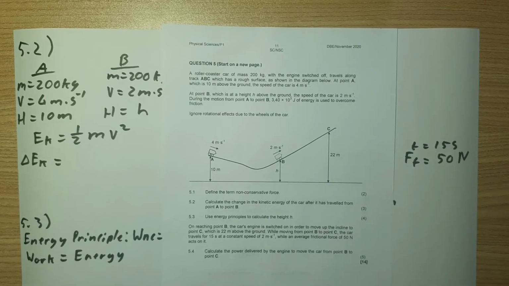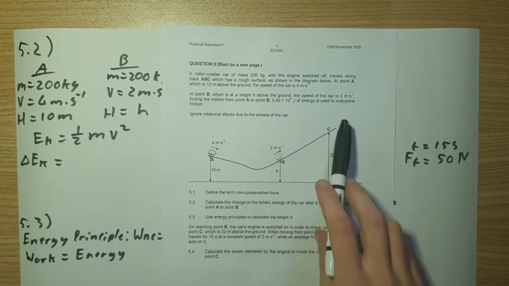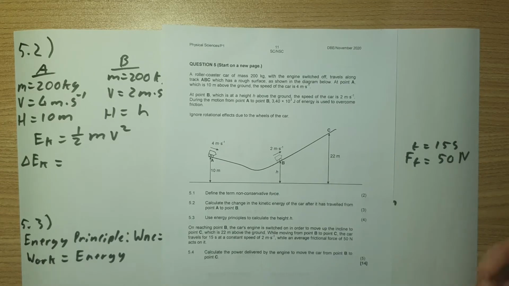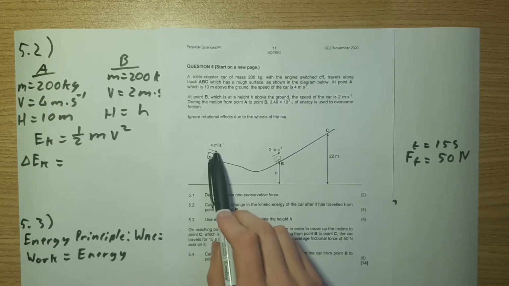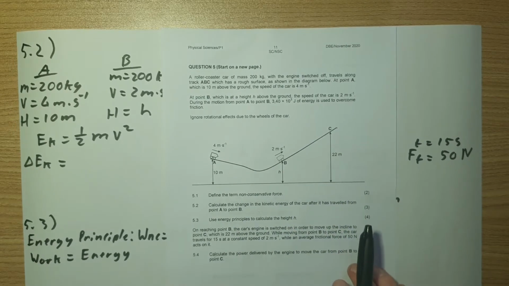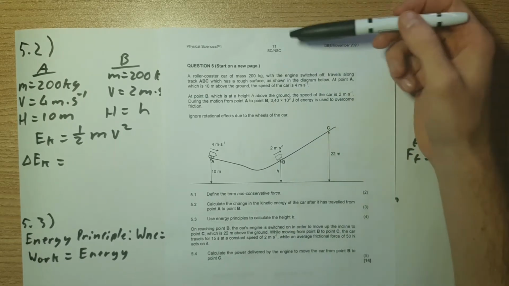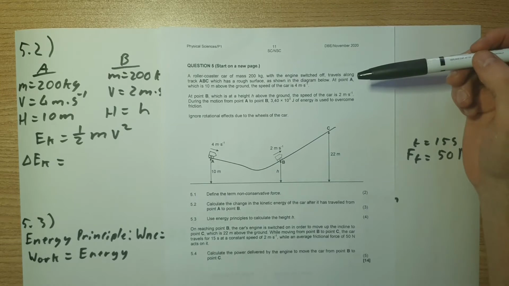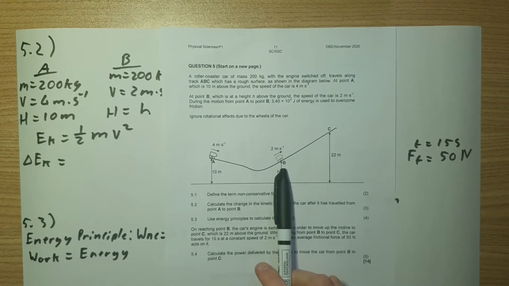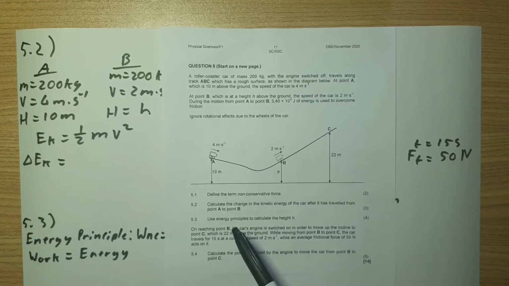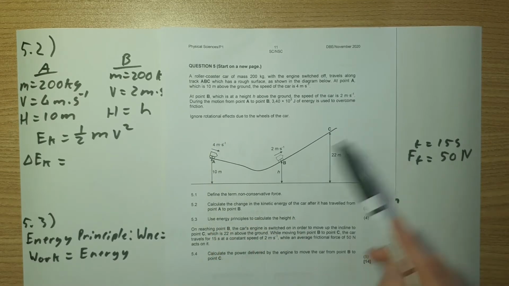So question 5 is looking at a roller coaster, or we've got the cart moving along the path. They've given us that the cart is 200 kilograms. The engine is switched off when traveling between A and B. At point A we have a height of 10 meters and 4 meters per second.